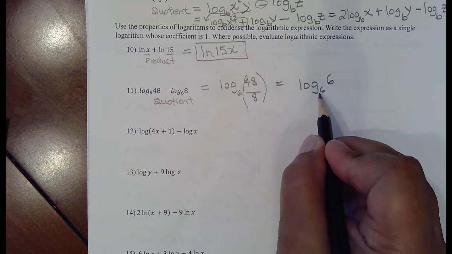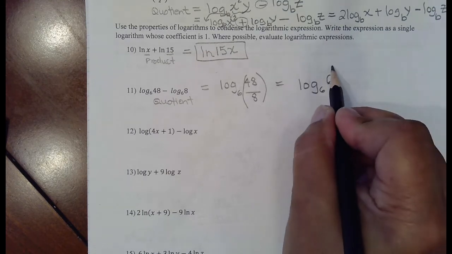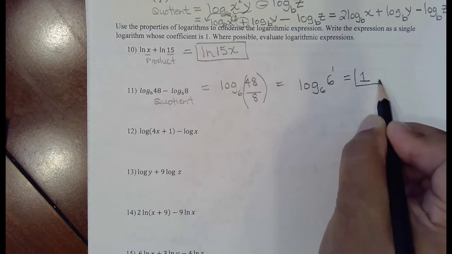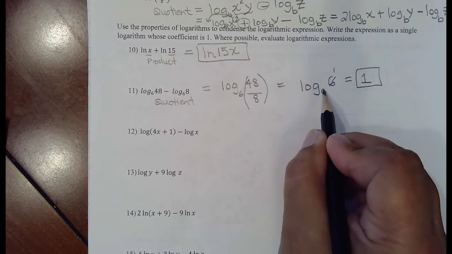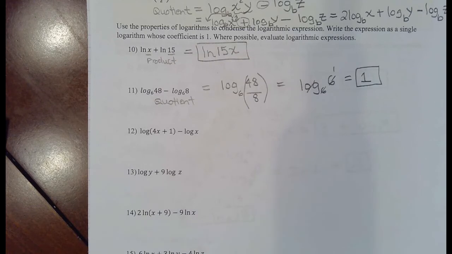Okay, when this argument matches the base, then this entire expression is equal to whatever this power is. So in the end, this answer is 1. Okay, that takes that out, taking the log with it, and that is the inverse property that keeps being used over and over again in most of these problems. So again, very important property.